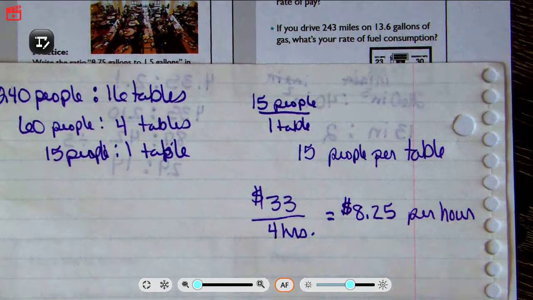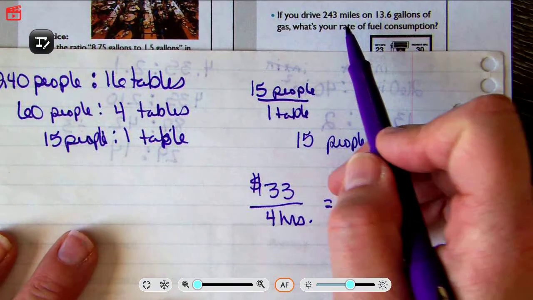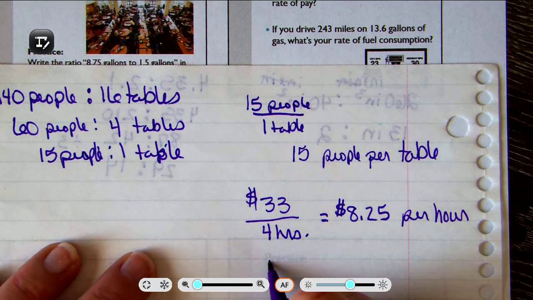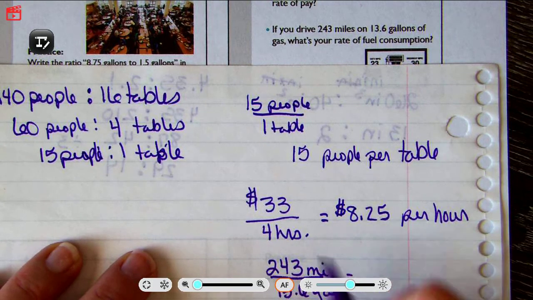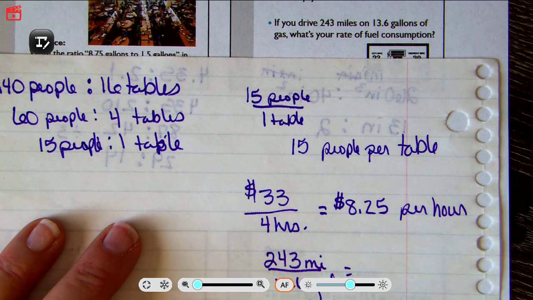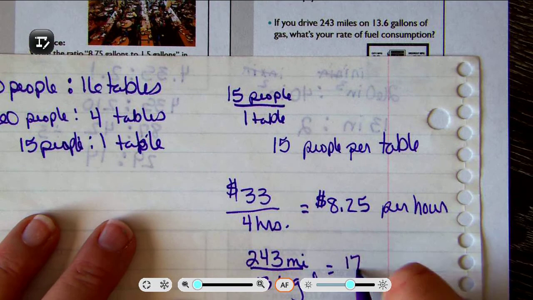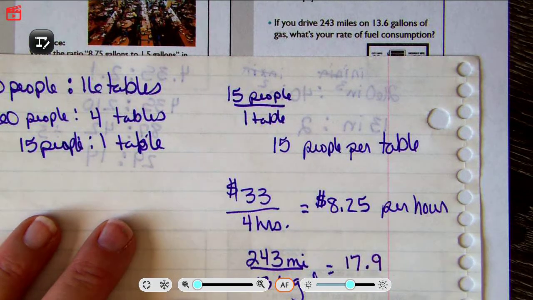We'll do one more here. If you drive 243 miles in 13.6 gallons, I'm going to divide those digits, again using my calculator, and I'm going to round it to the nearest tenth.